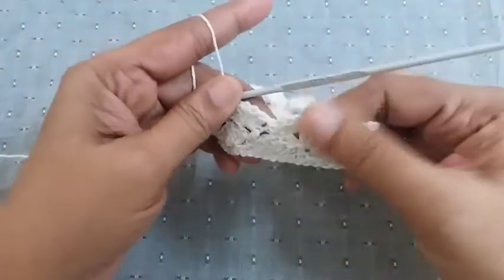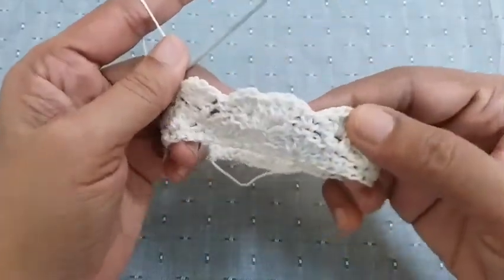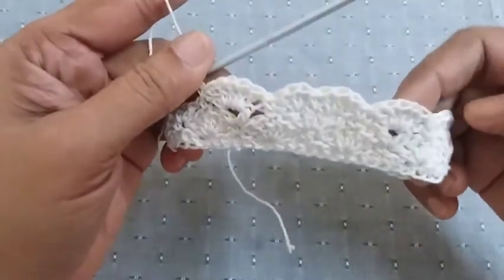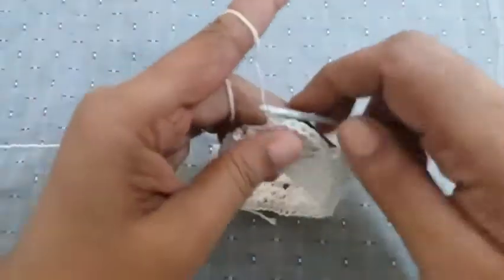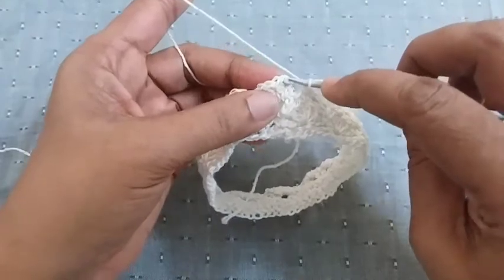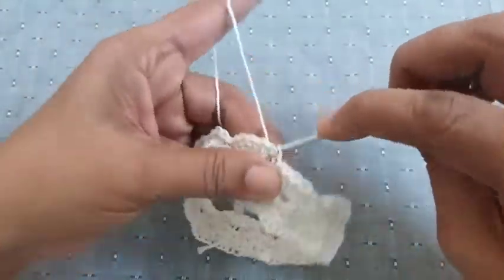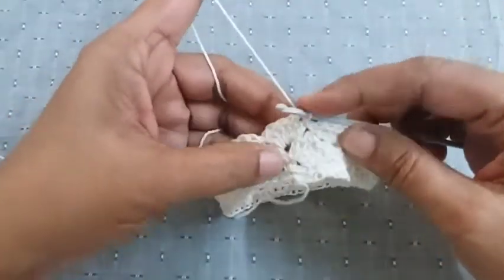So we have made increases on 2 opposite points. You can do this increase on any 2 exactly opposite sides. So we have completed that round.